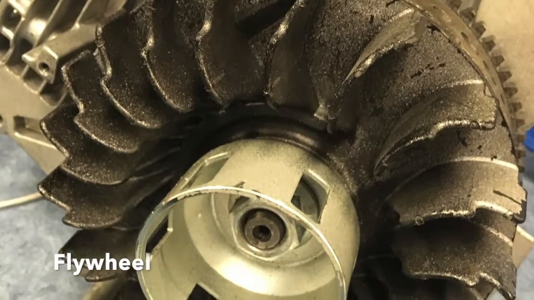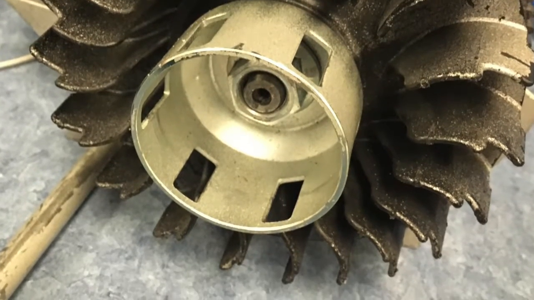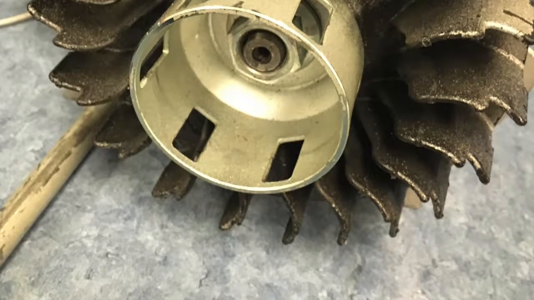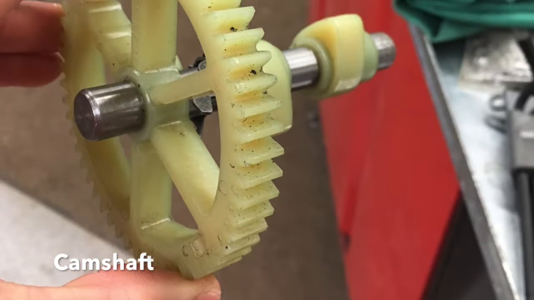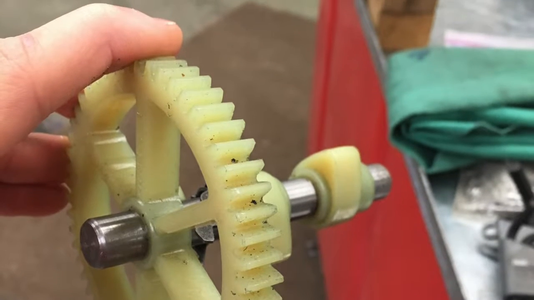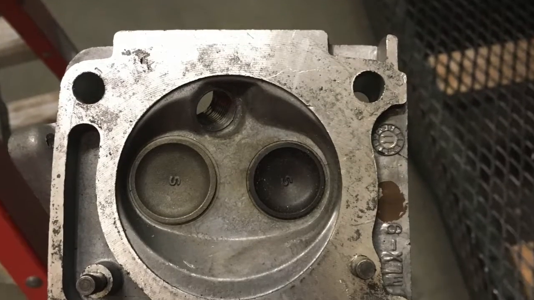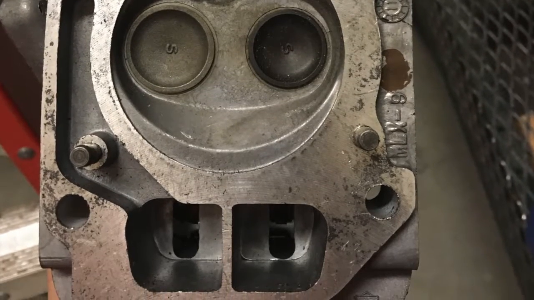Here we have the flywheel, and the flywheel stores the extra energy produced during the power stroke of a four-stroke engine. The camshaft is connected to the crankshaft, so as the crankshaft turns, the camshaft turns as well. And the turning of the camshaft is what causes the valves to open to allow air in and exhaust out.